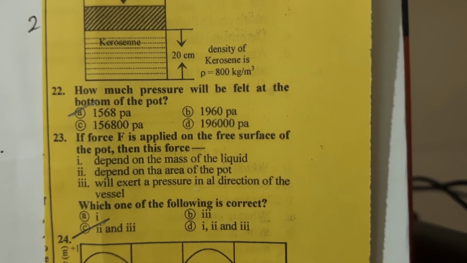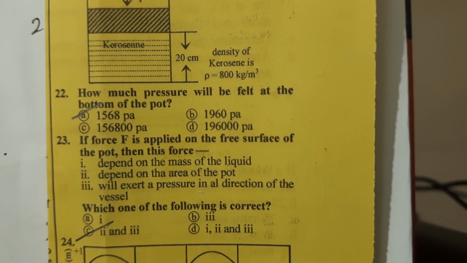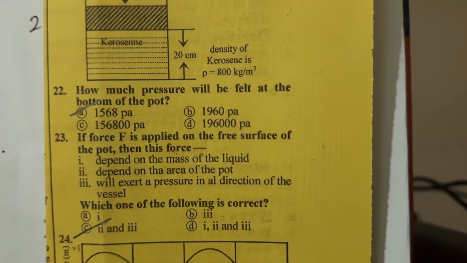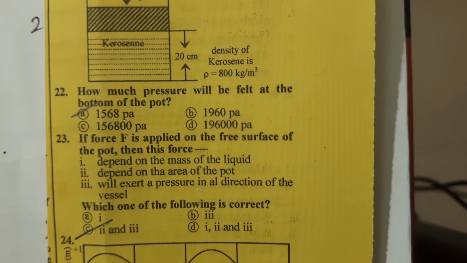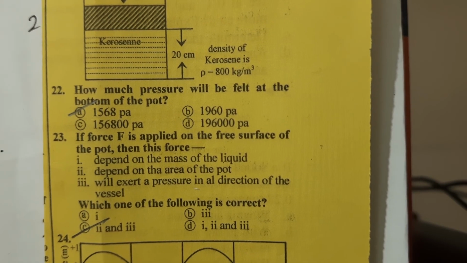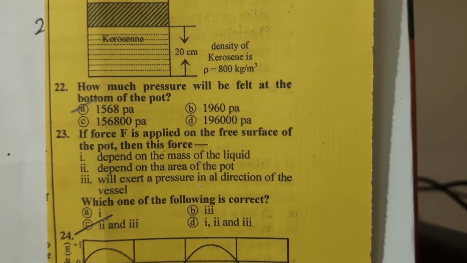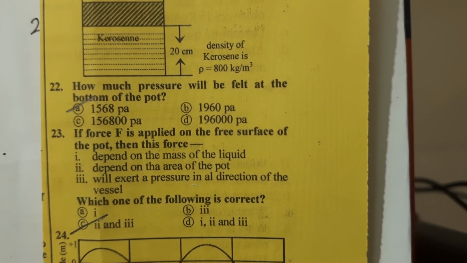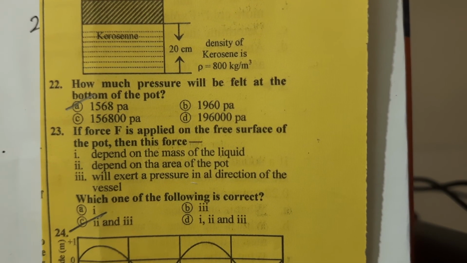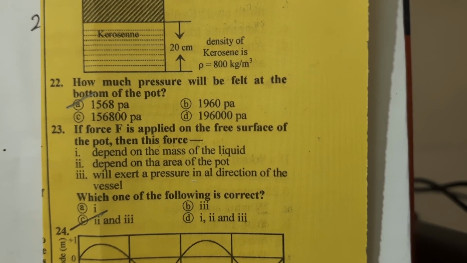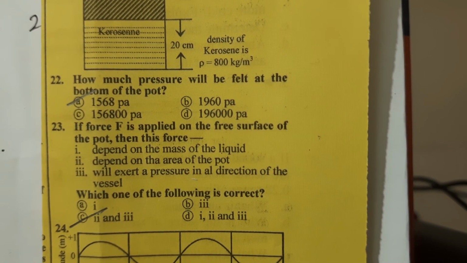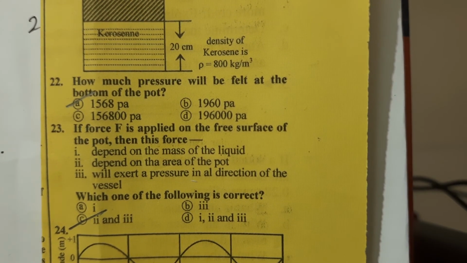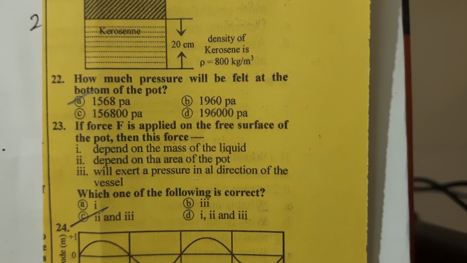Here question number 23 is, if force F is applied on the free surface of the pot, then this force: statement number 1, depends on the mass of the liquid. Statement number 2, depends on the area of the pot. Statement number 3, will exert a pressure in all directions of the vessel.